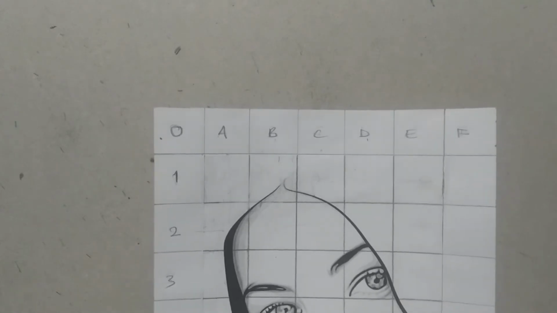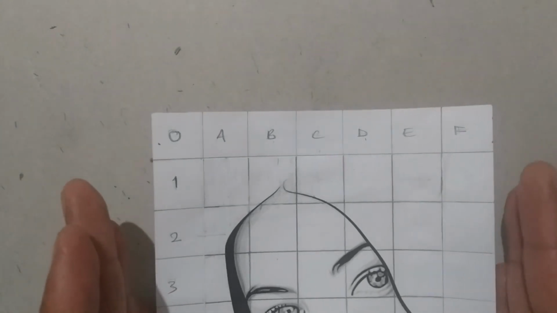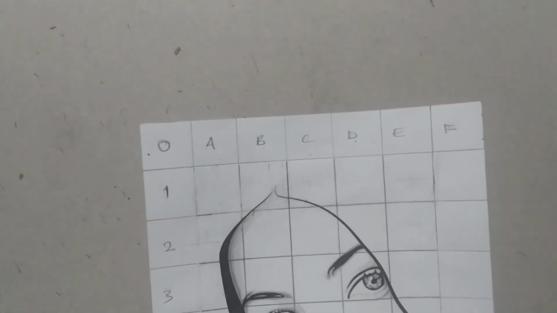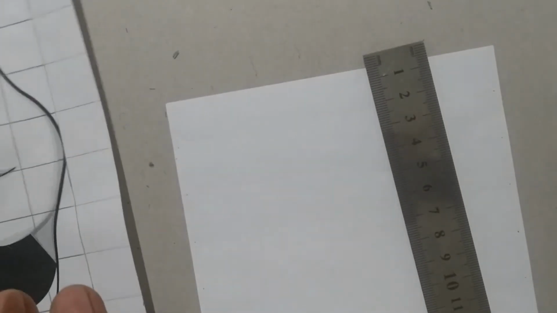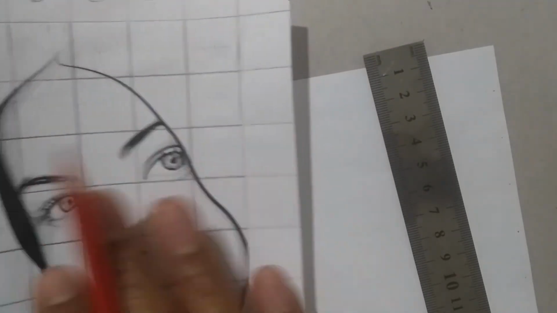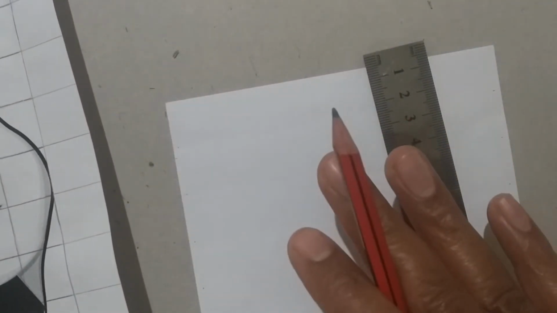What do we do next? I'm done with this original image. So what I'll do now, I'll move to my other paper where this image has to be transferred to. Okay, so I have my plain paper here, and I'll put this away for a short while. So with this paper, I'll start the same process again.